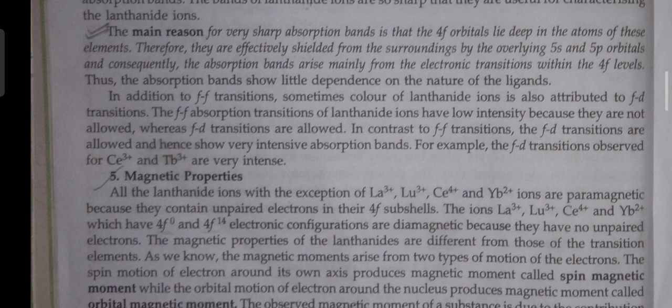In addition to f-f transitions, sometimes the color of lanthanide ions is also attributed to f-d transitions. The f-f absorption transitions of lanthanide ions have low intensity because they are not allowed, whereas f-d transitions are allowed. In contrast to f-f transitions, the f-d transitions are allowed and hence show very intense absorption bands. For example, the f-d transitions observed for Ce3+ and Tb3+ are very intense.